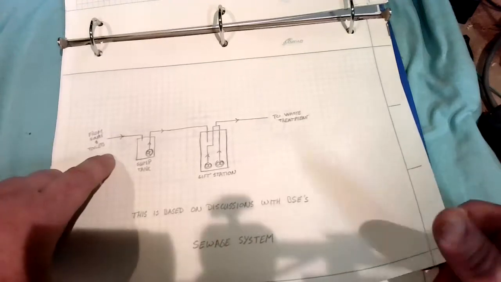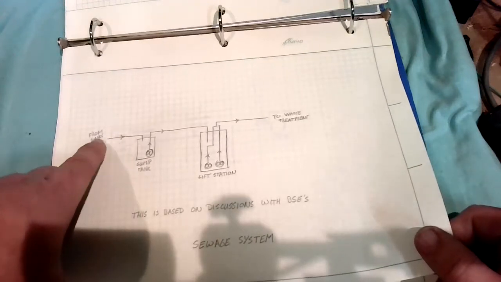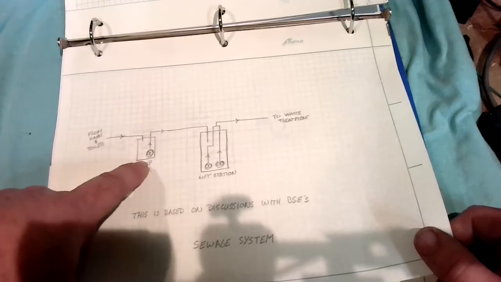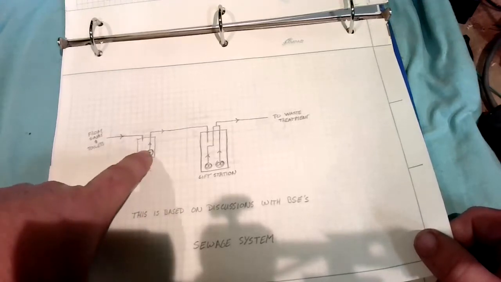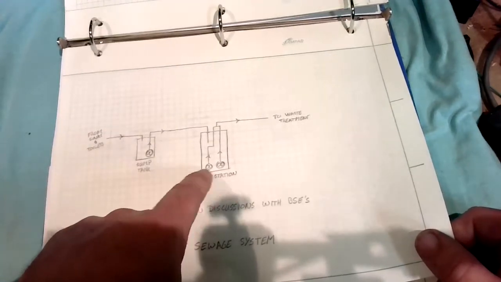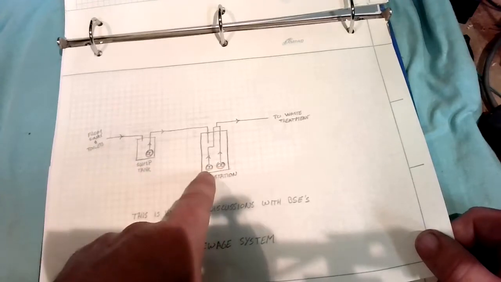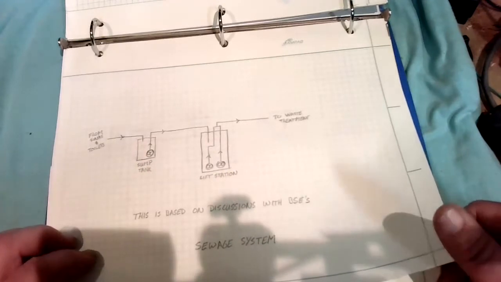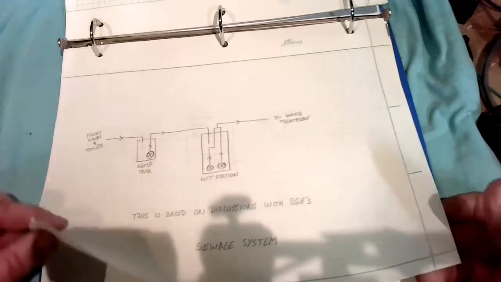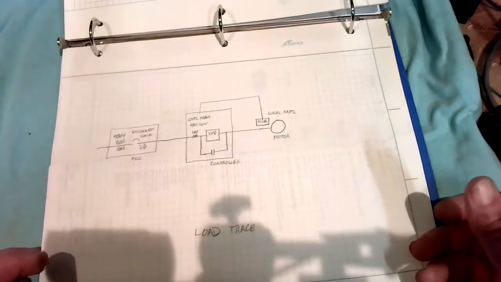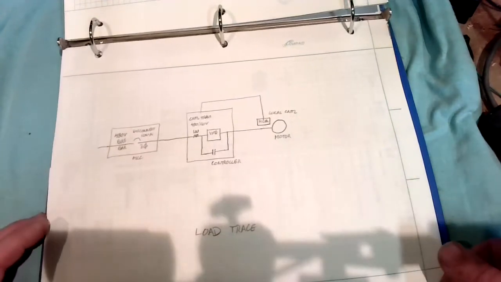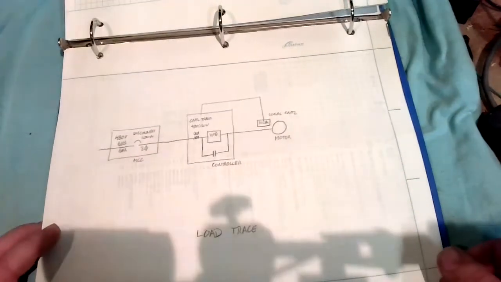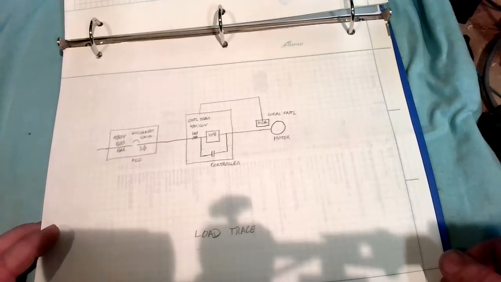And this would be considered a one-line drawing. So this is from all the sinks and toilets, goes into a sump pump. That sump pump pumps into the lift station, and then we've got two pumps that do a lead lag, and then it goes off to wastewater treatment. So this is a simple line drawing. This was supposed to be a load trace for you pick a motor, and it turned out to be not so great.